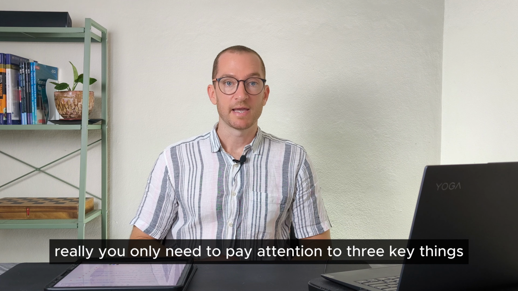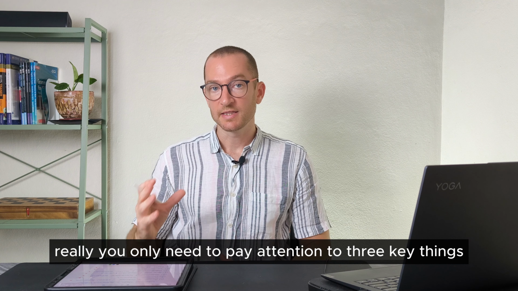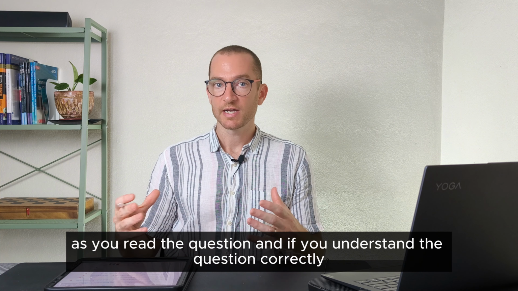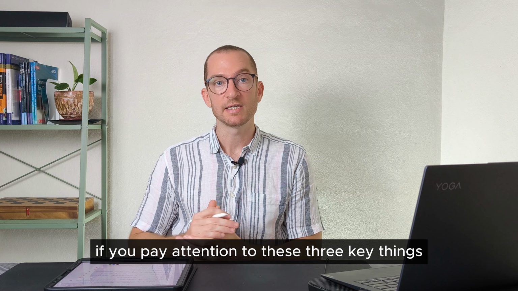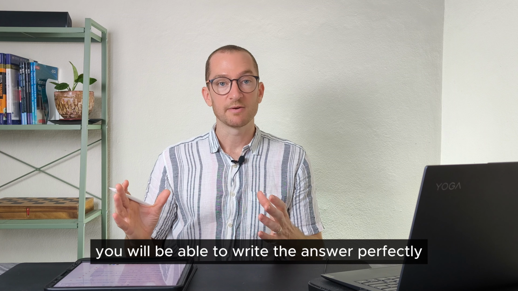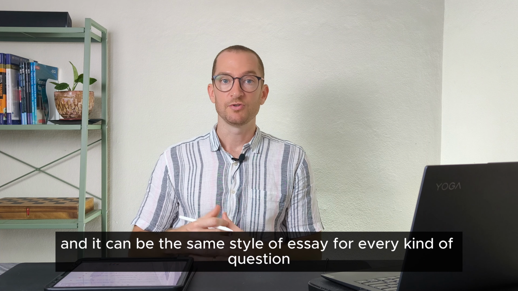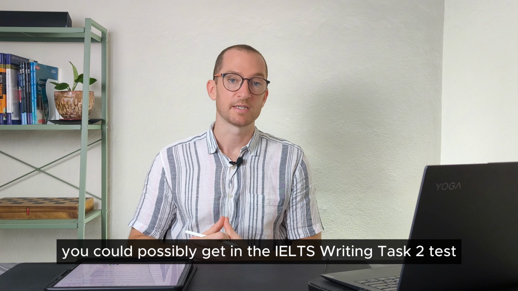Really, you only need to pay attention to three key things as you read the question. And if you understand the question correctly, if you pay attention to these three key things, you will be able to write the answer perfectly. And it can be the same style of essay for every kind of question you could possibly get in the IELTS Writing Task 2 test.